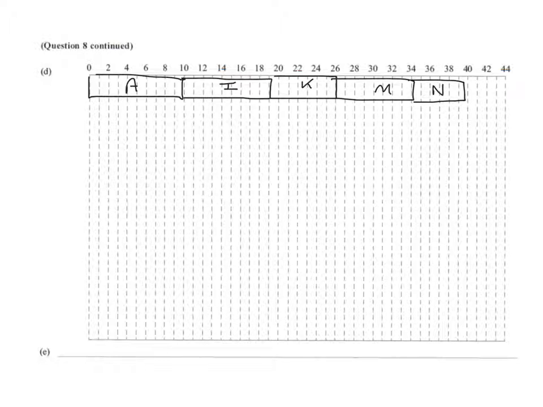Now activity B goes from 0 to 4 days. So I'm going to draw that like this. There's activity B. But there's an extra day. There's a float on B of 1 day. So that gets drawn like that.